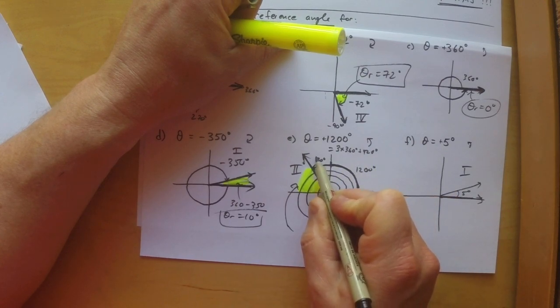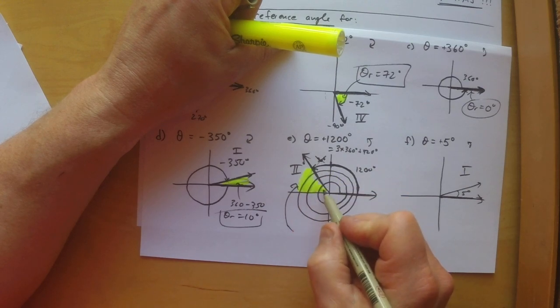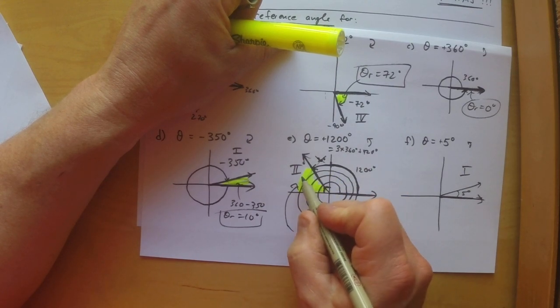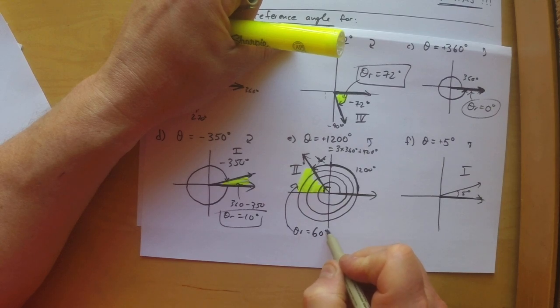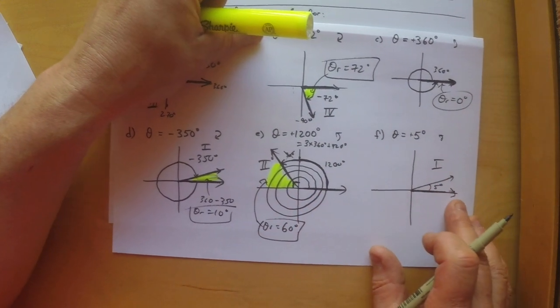But that angle there is not the reference angle. It is this angle here. So if that's 30 and there's a 90 here, the reference angle has to be 60 degrees. So hopefully that makes sense. It's simple, and yet it's easy to make mistakes on this.